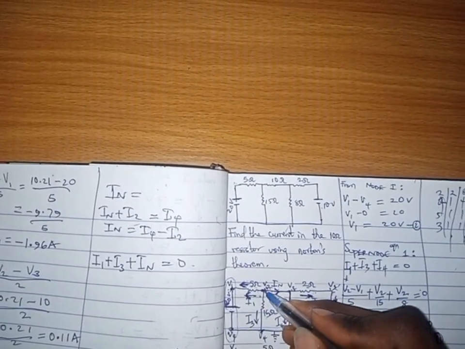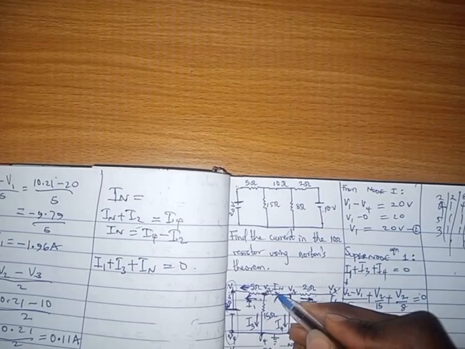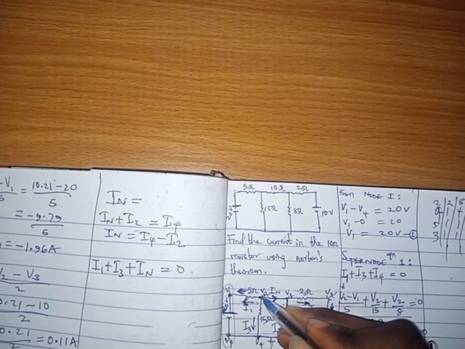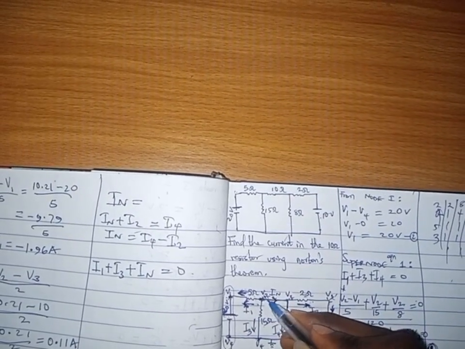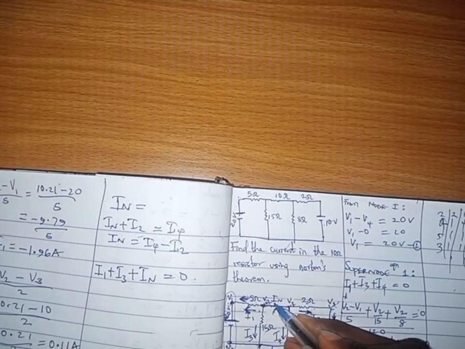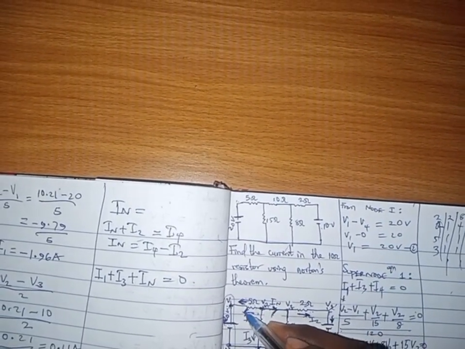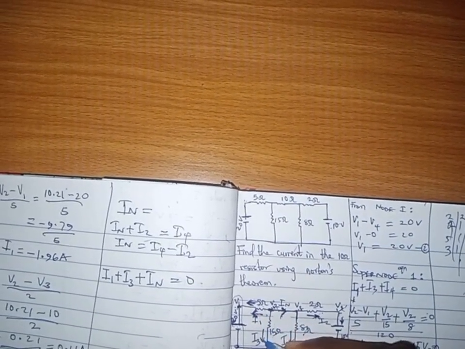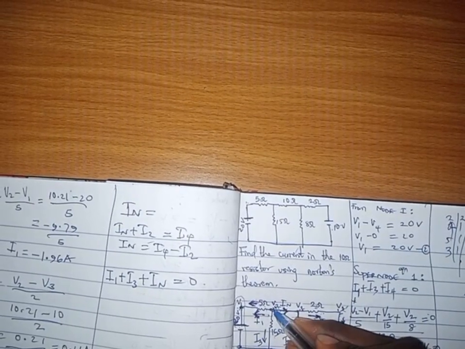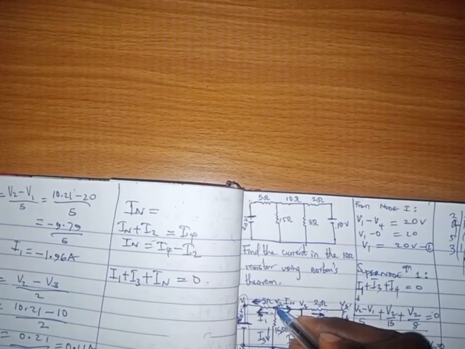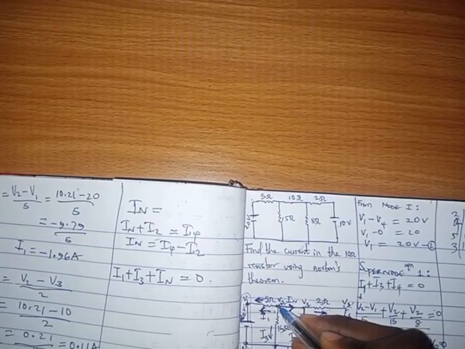Don't tell me this one is entering. Remember, it's IN we are looking at. On this part this is moving out, this is also moving out, and this is also moving out. It's not like any of them is coming to this node. So they are all leaving this node.